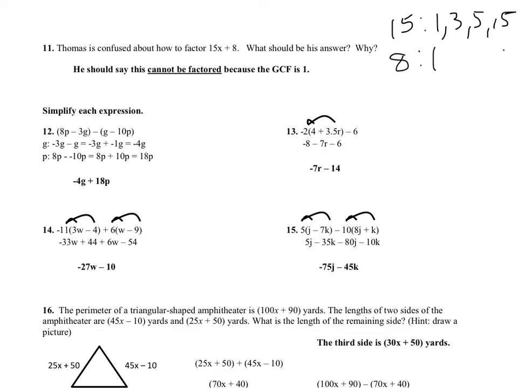For 8, we have 1 and 8. Good old 2 goes into it 4 times. 3, no, so there are your factors. So I'm looking at these numbers, and nothing except 1. That tells me that nothing can be factored out. So why is he confused? Well, he can't factor this with anything besides 1, so it really isn't going to change. That's why good old Thomas can't figure it out.